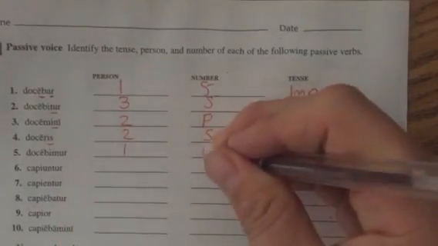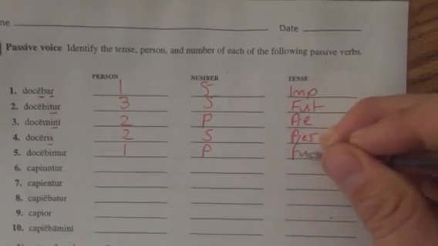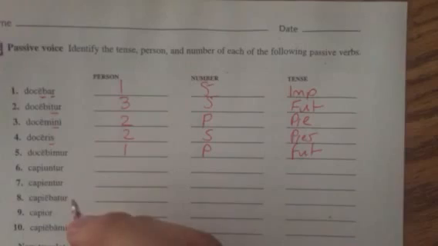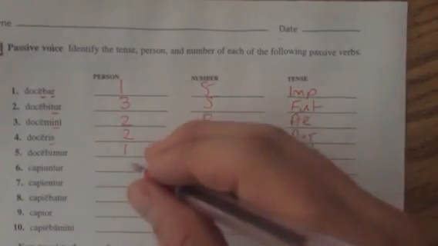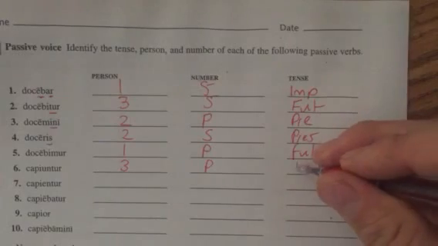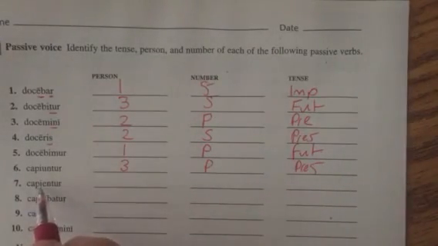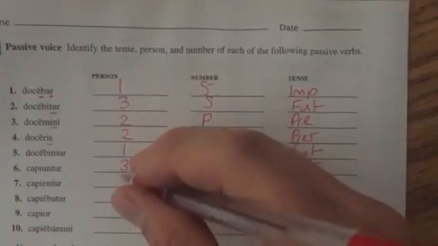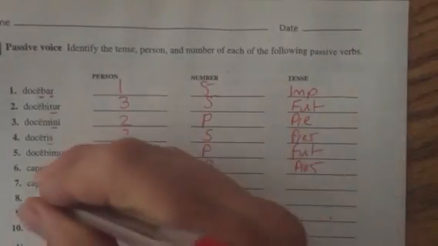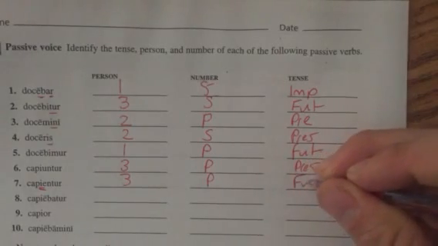Mur is first plural, and the bi in the second conjugation makes this future. Now, capio is third io, so the ntur is third plural, and the iu makes this the present. Capientur, again, this is third plural, but the ie here in the third io makes this future.